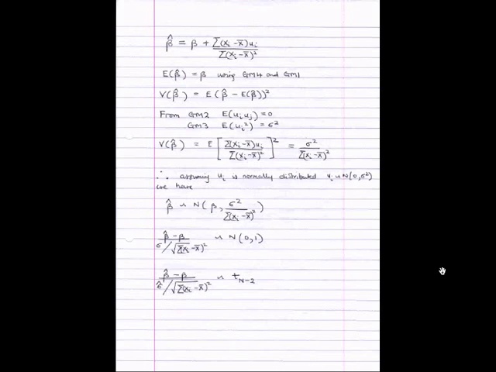In last week's lecture, we showed that we could write the slope coefficient from the least squares model as beta hat equals beta plus the sum of (xi minus x bar) ui divided by the sum of (xi minus x bar) squared. Now, what's useful about this is it shows that the least squares slope coefficient is a linear combination of the random errors from the original equation.